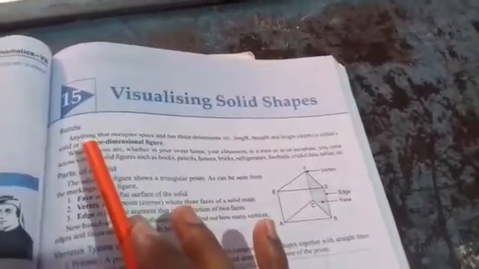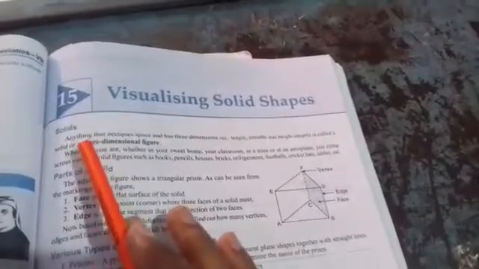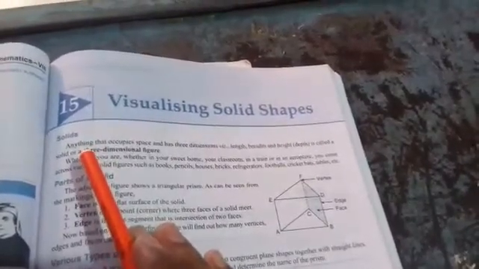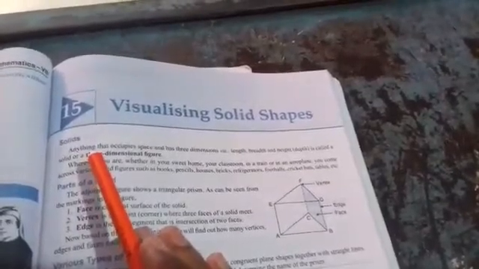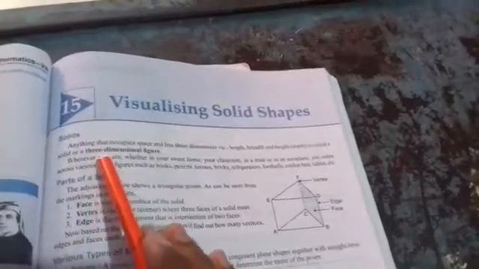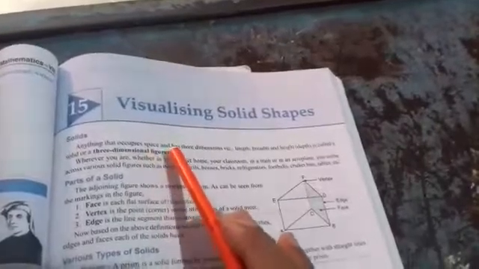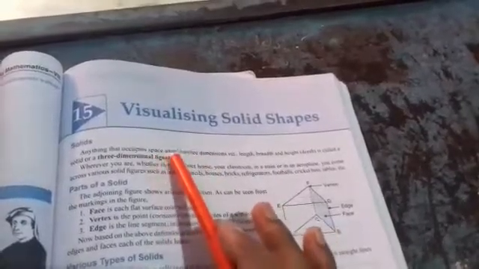In chemistry, you know that when you read in your earlier classes in the science chapter, a solid is what? Which has fixed shape, size and volume is called a solid. Here, according to the mathematics definition, anything that occupies space and is three-dimensional is a solid. Here we are not going to talk about fixed volume or shape. Here we are going to know about the dimensions.